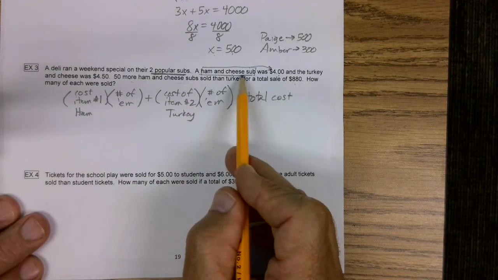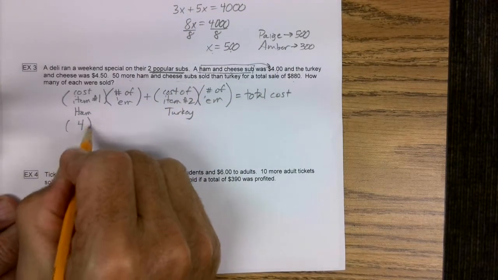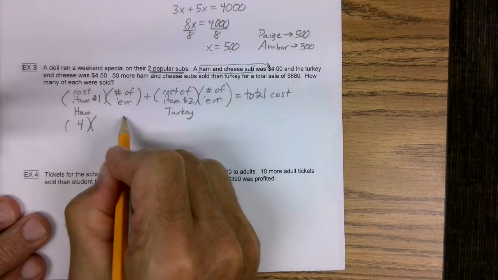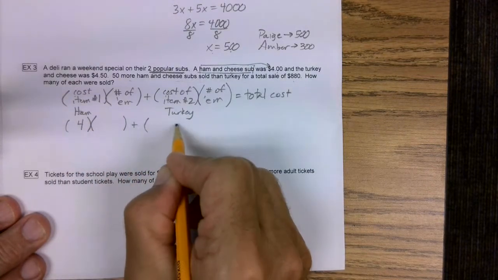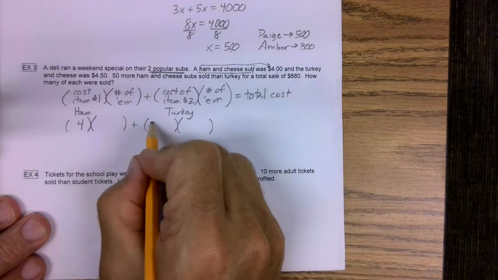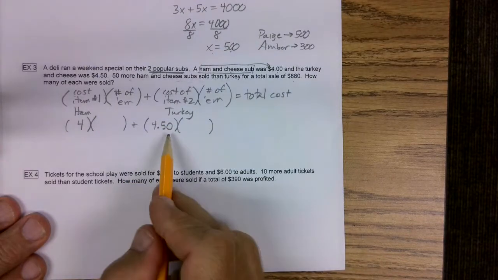So a ham and cheese sub was $4. So I'm going to put that in right here. And I'm just going to keep it a nice whole number, 4. And we'll get to the number of them in a minute. How much is a turkey? Turkey is $4.50. You could make it like that or just leave that 0 off.